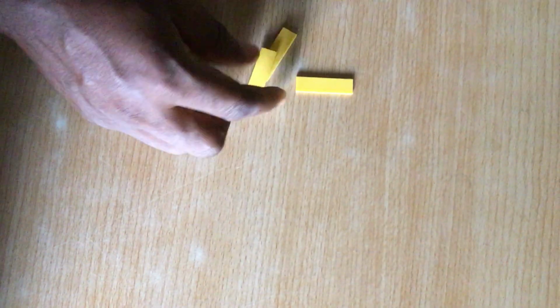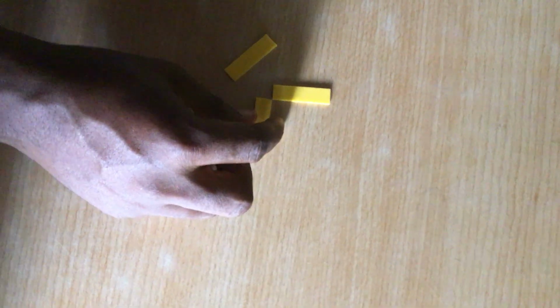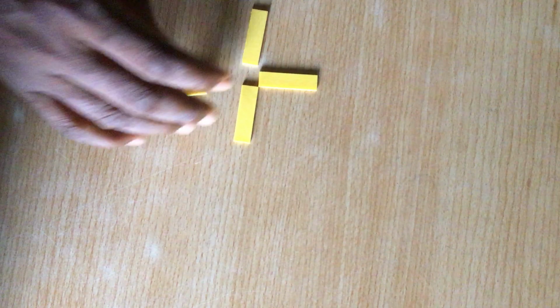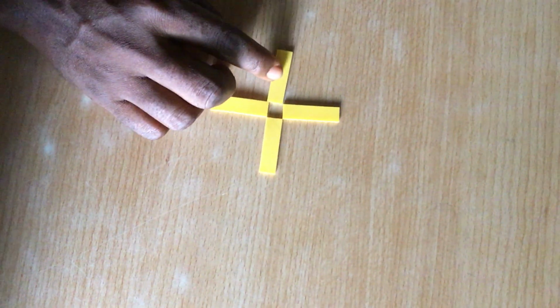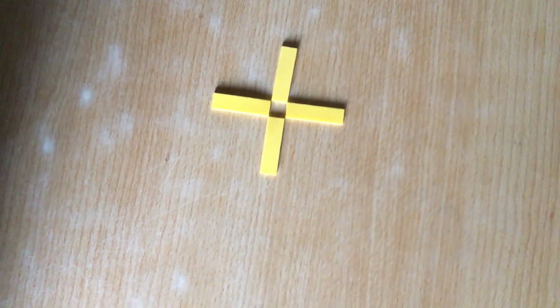We have 4 x's. You can write the x to the fourth power. We have x raised to power 4.